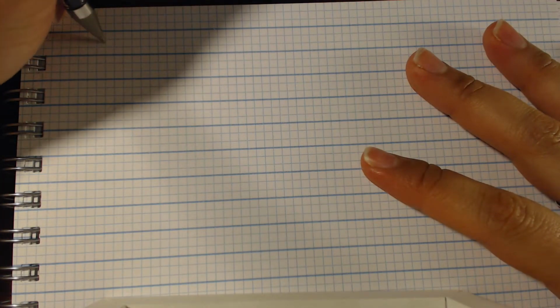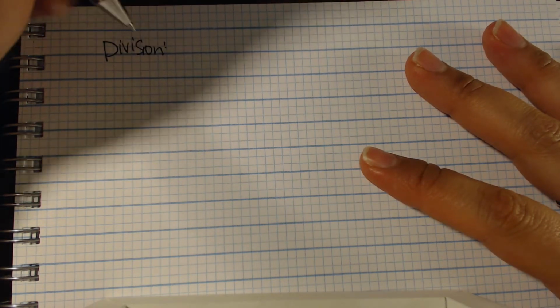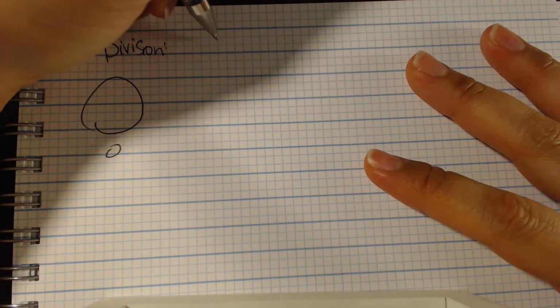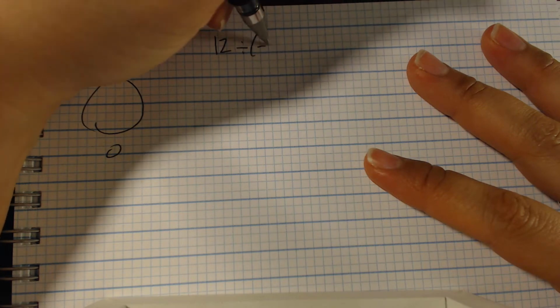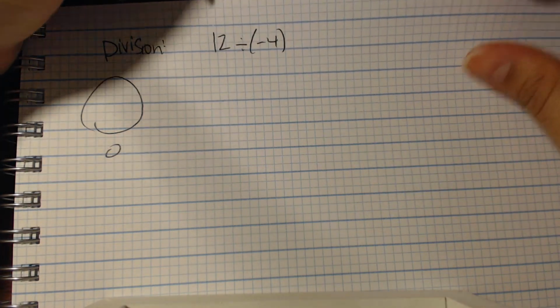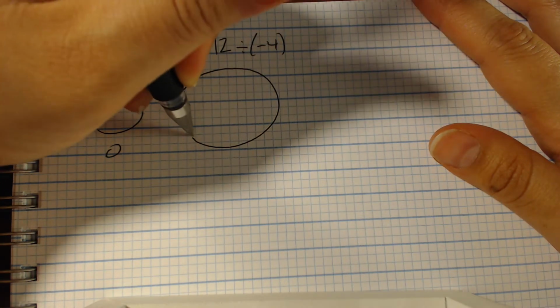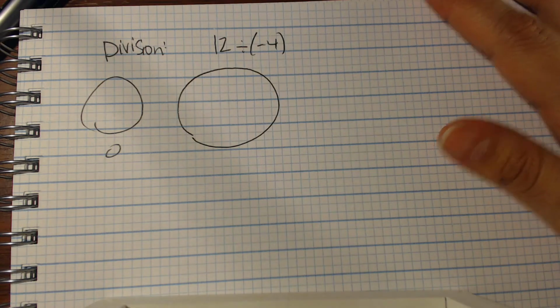So if we're talking about division, we start off with 0. Let's do 12 divided by negative 4 and see what happens. I have a positive 12, so I'm going to put positive 12 in there.